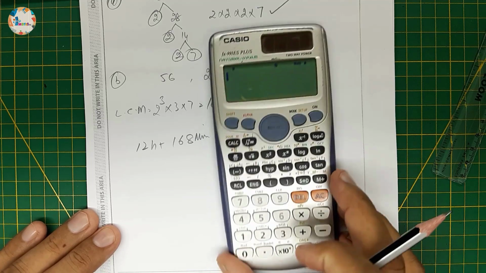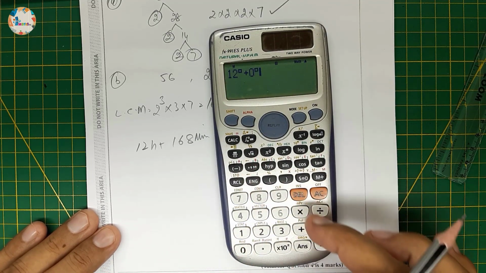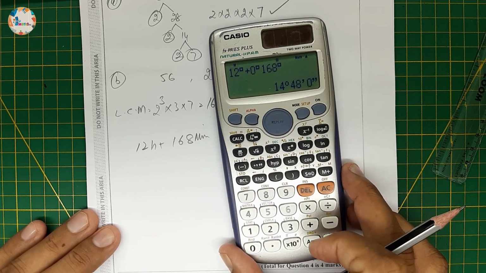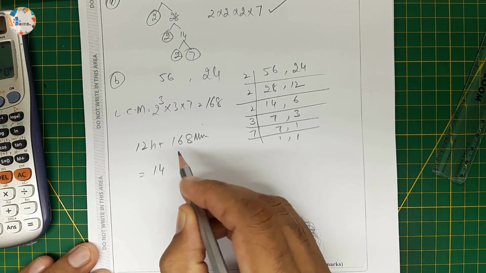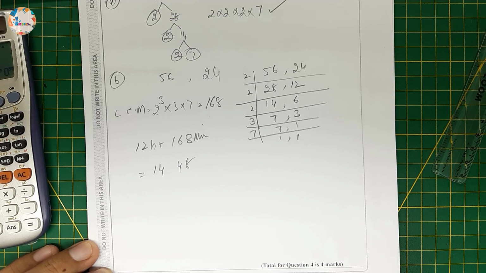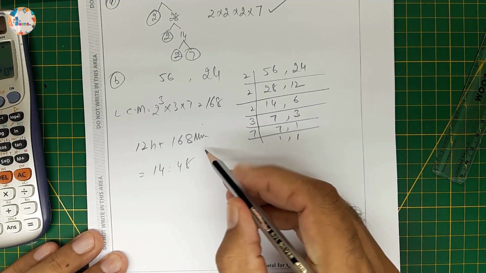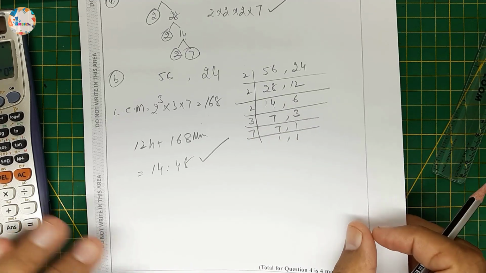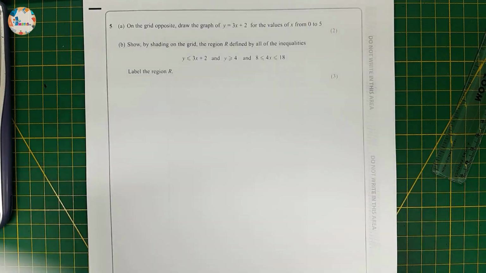We can use a calculator: 12 hours plus 0 hours and 168 minutes, and this results in 1448. So 1448 will be our answer to this part. Hopefully you understood. We have used the calculator for this time calculation, which is the easiest way to calculate.